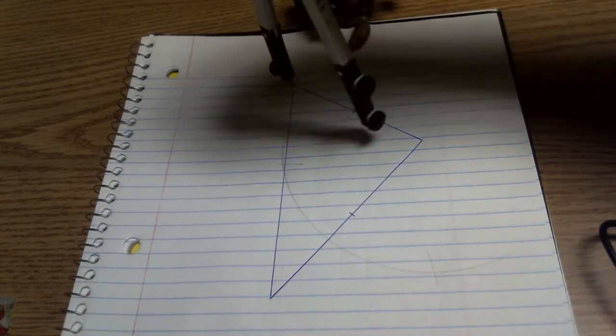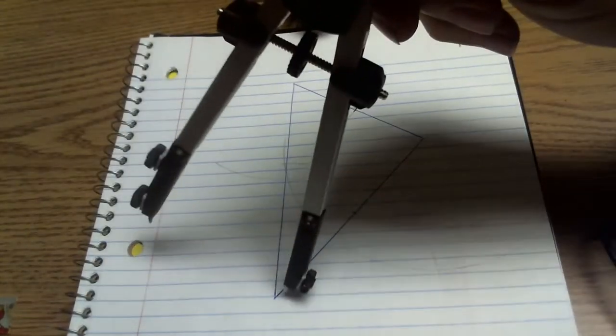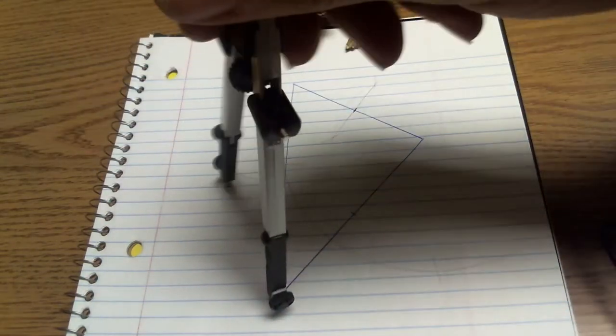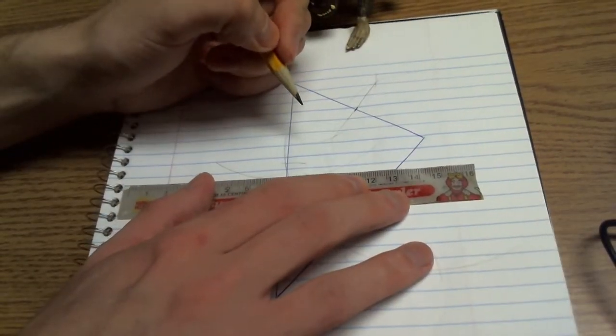Give me that vertex there. A little bit more space. Gotta make sure I'm more than halfway. And all right, one more midpoint. So we get the 3 midpoints.